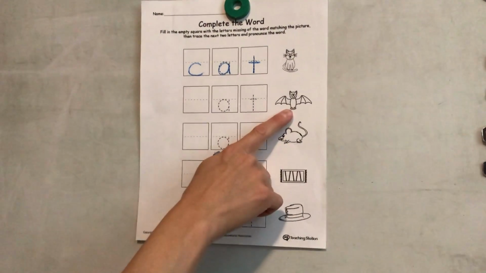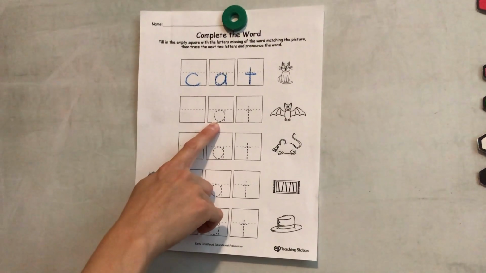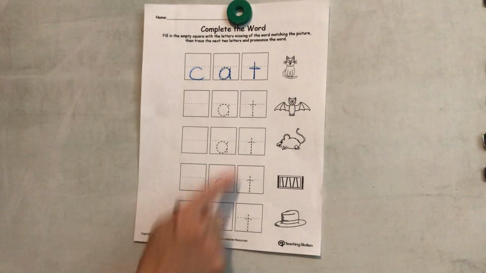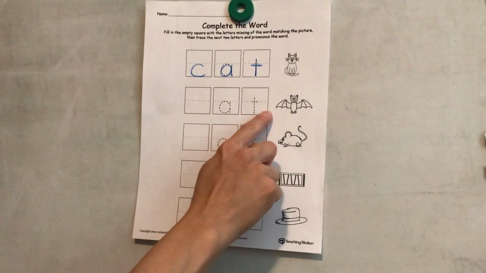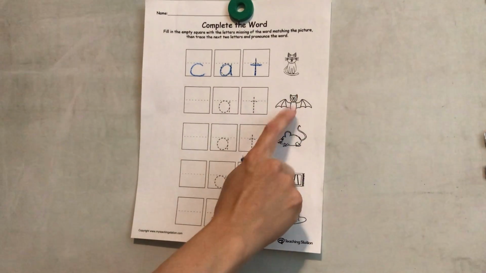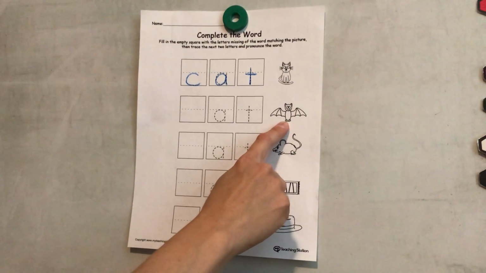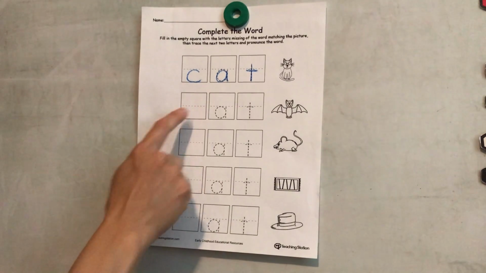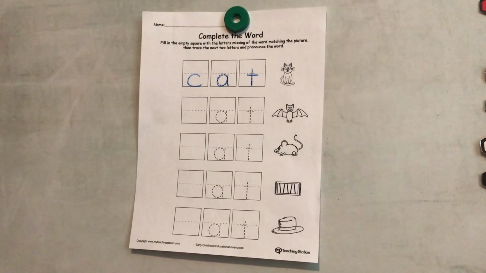All right, so now we come down here and we have another word in our at family because we have at. So you can see all the A's, all the T's, so these all end with at. So now we have a bat. So what letter do we need to write in this first box to make it say bat?